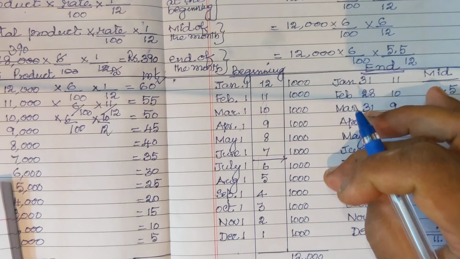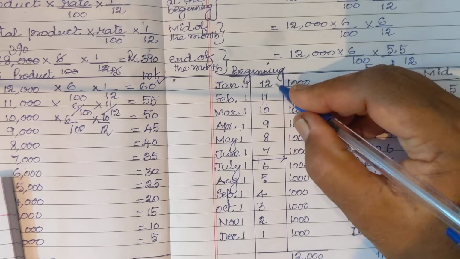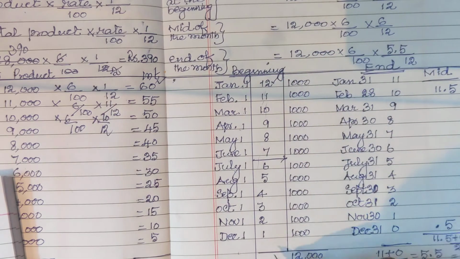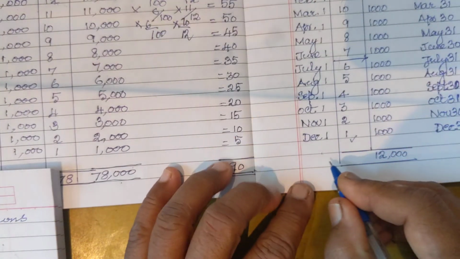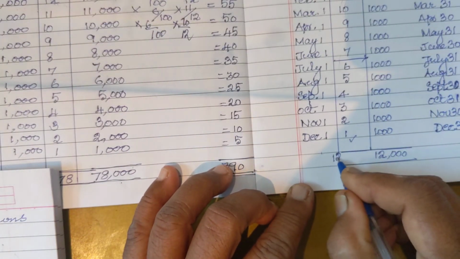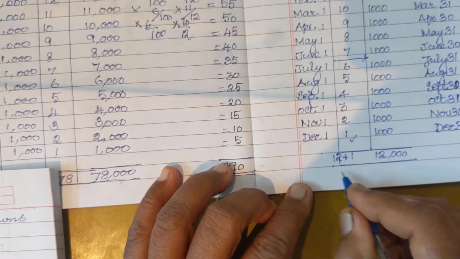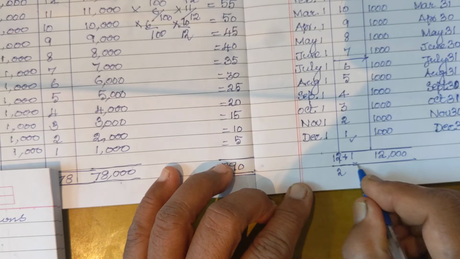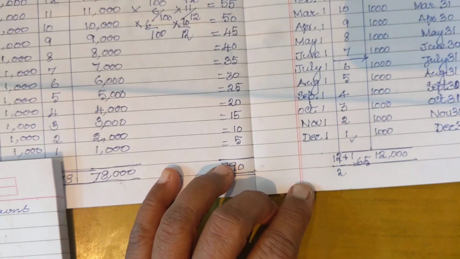Now you may ask how to find out the mid value. Mid value is very simple. Take the first one and the last one, add these two and divide by 2. Suppose it is the beginning of the month. So take 12 plus 1, the end figure is 1, and divide it by 2. 13 by 2 is 6.5.